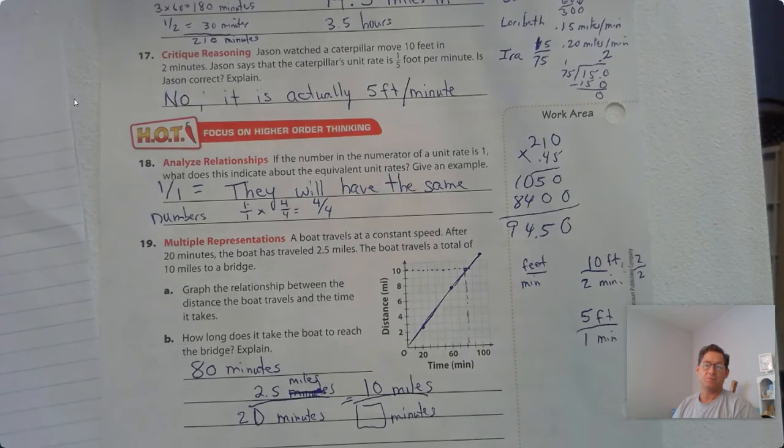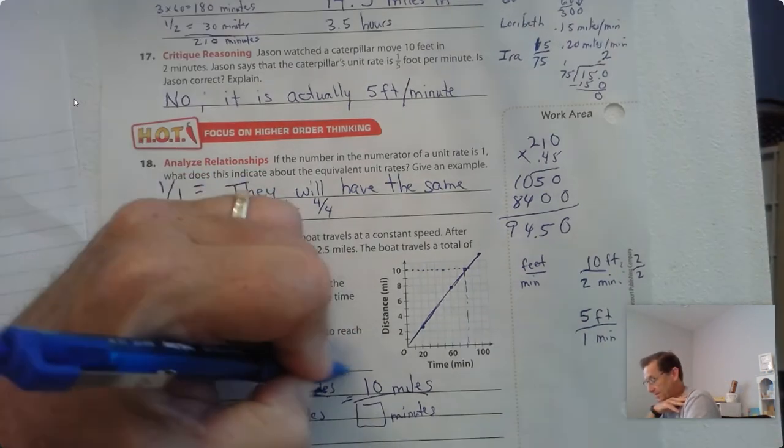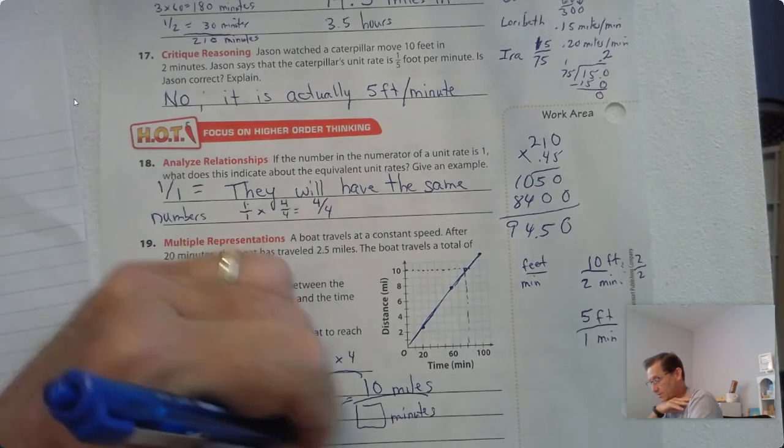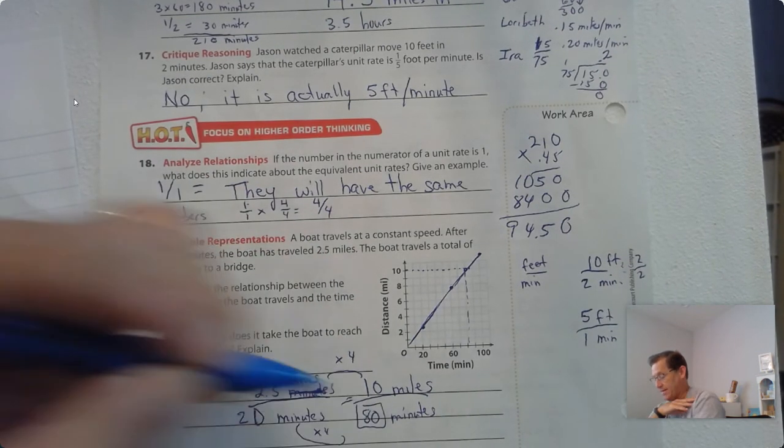So we can do that as a proportion. Okay. And we said that 2.5 times 4 would give us 10 miles. So 20 times 4 is 80 minutes.